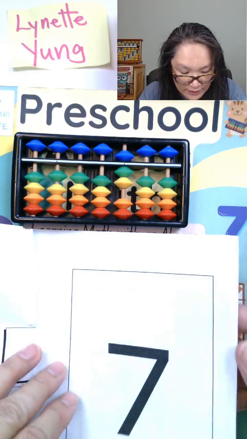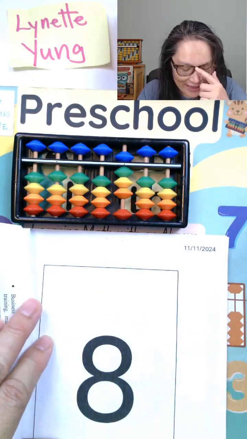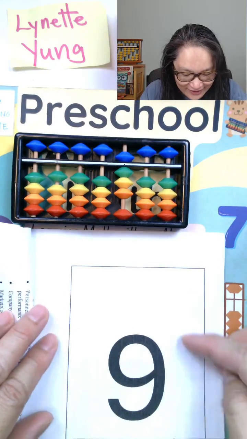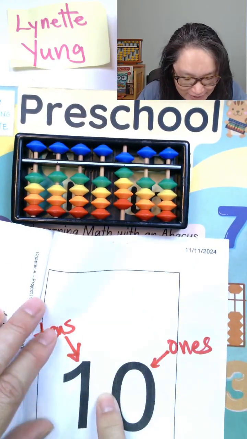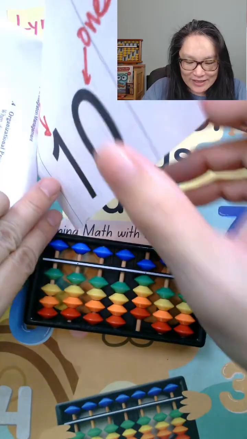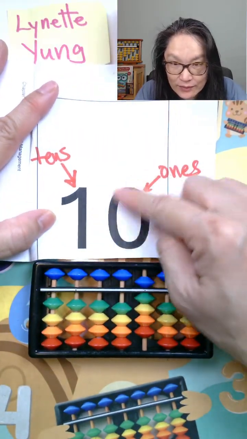We have 5, 6, 7. And then we have 8. 5, 6, 7, 8. And then we have 9, right? 5, 6, 7, 8, 9. And then we have 10, just like how we write the 10. This is where I was trying to get at. We have a 1 here, we have the 10s, and we have the 0.